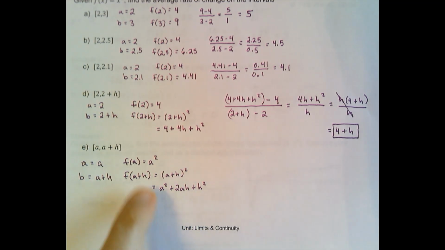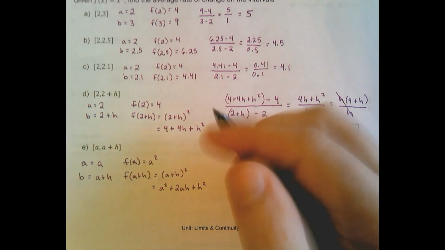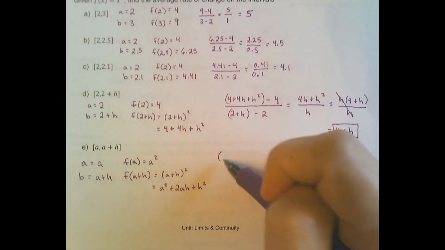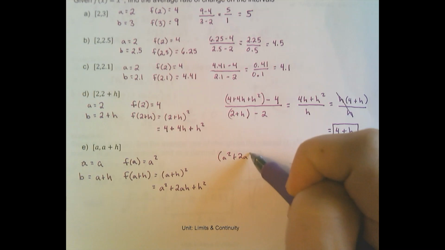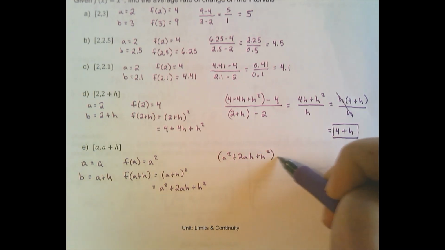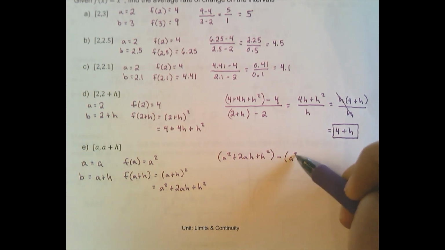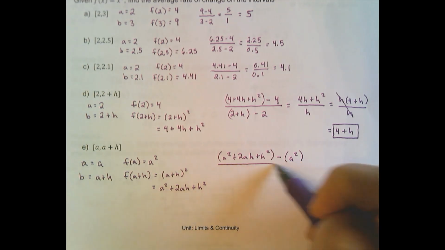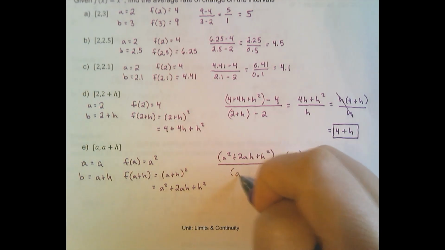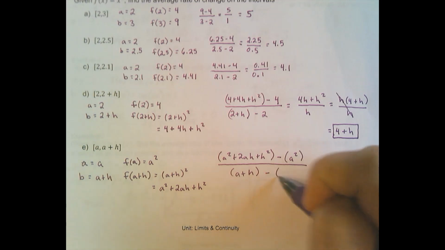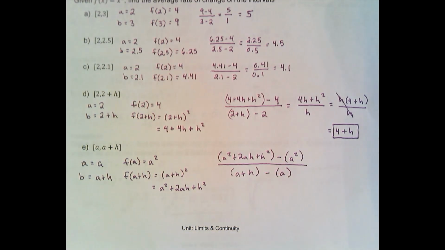And now we're going to do the difference quotient on these 4 terms. So we've got f of b minus f of a over b minus a. And this is our difference quotient. It's all variables. But we still probably can simplify things out if we look closely.